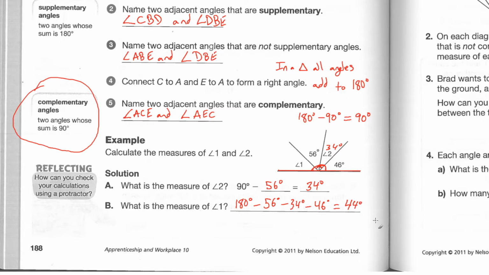So that's it for chapter 7.2, describing angles. Make sure you do the practice questions. This is all about the vocabulary right now, so that's what you want to focus on.